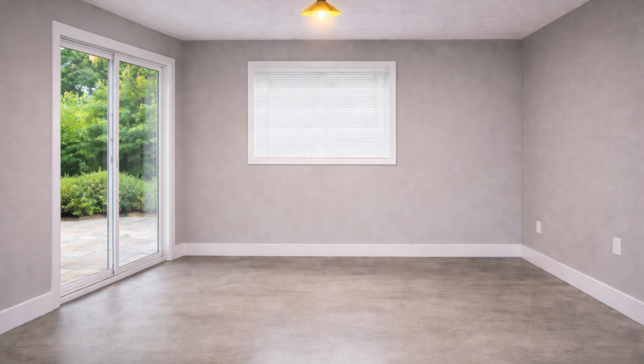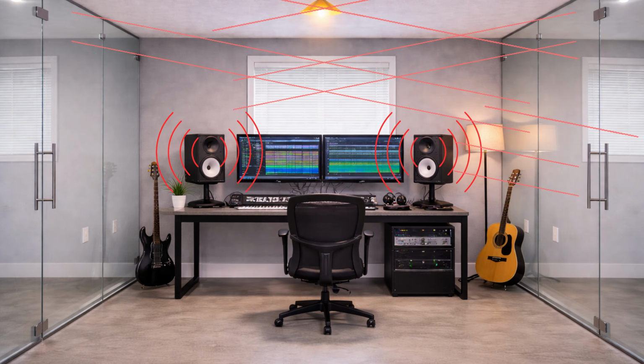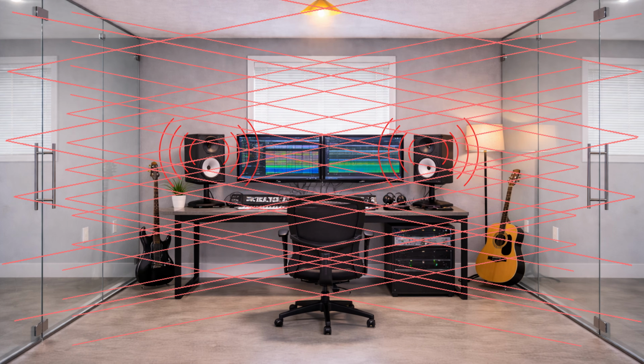Glass is another surface that cannot be treated directly with panels. In this case, you'll want to compensate with sound-dampening curtains, thick drapes, or freestanding panels. Leaving glass untreated can severely degrade your sound by exaggerating mid and high frequencies. Even a single heavy curtain can make a noticeable difference.